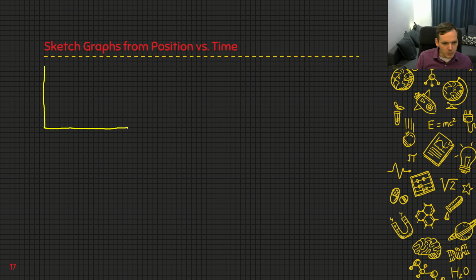So we're going to start with a position versus time graph. So this is again position versus time, x versus t. And let's just imagine something that looks like this.